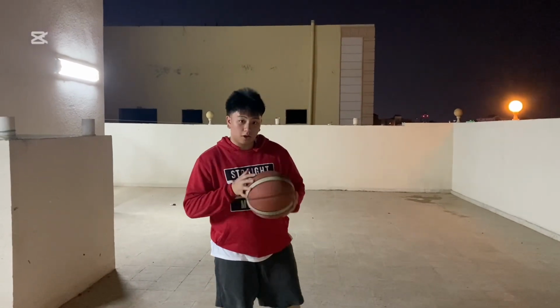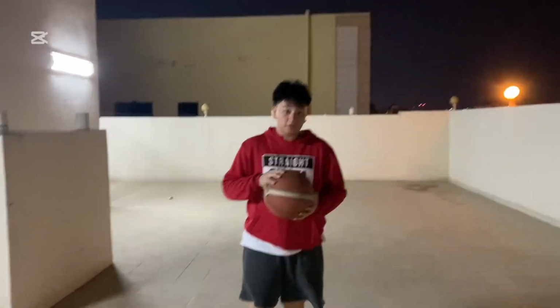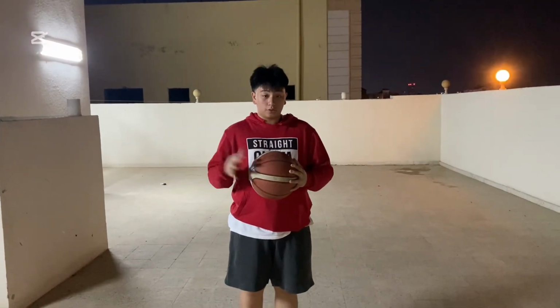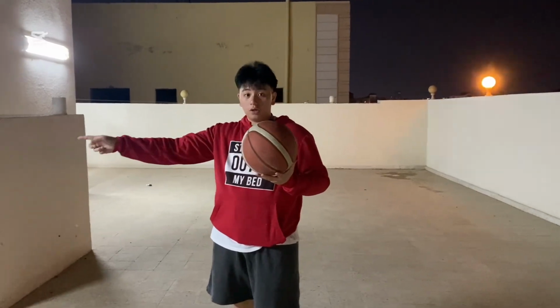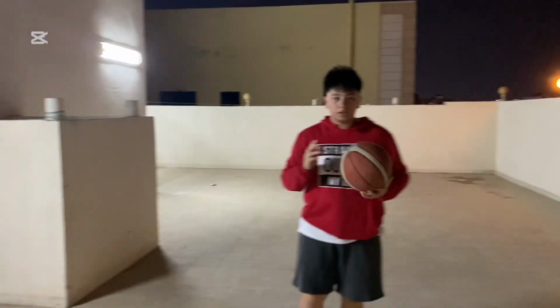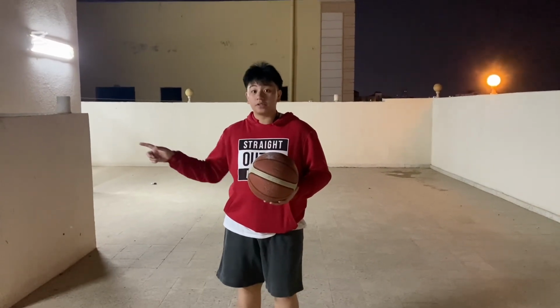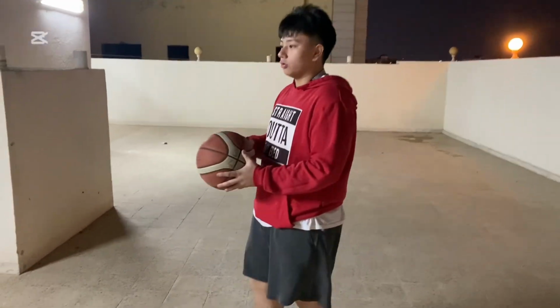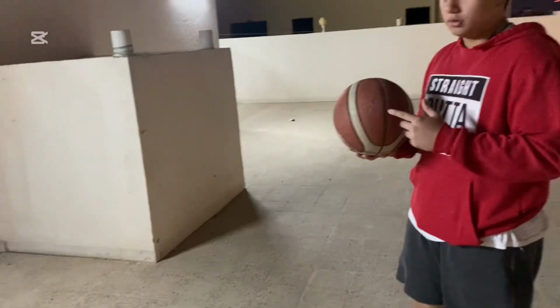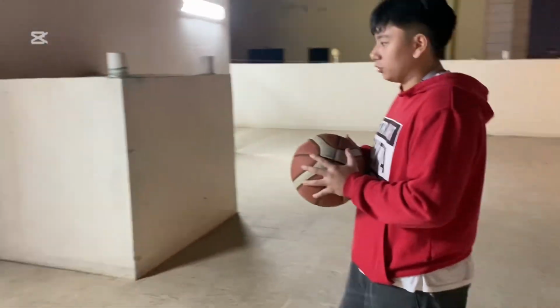For this problem solving, we have this basketball. For example, this basketball is 0.62 kilograms, and I'm going to bounce it into this wall at an approximate speed of 4 meters per second. After the ball bounces back, it's going to be approximately 2 meters per second, and we'll find the impulse. So let's begin. See this ball, bounce it at 4 meters per second. So 3, 2, 1.